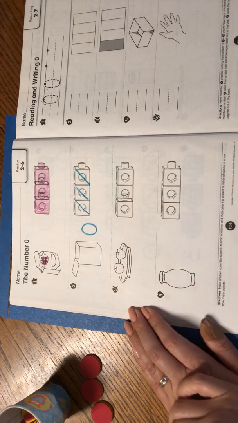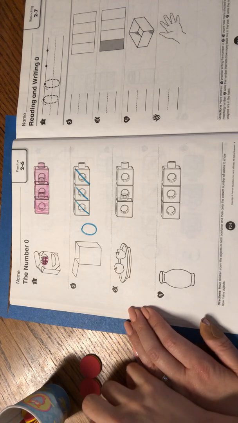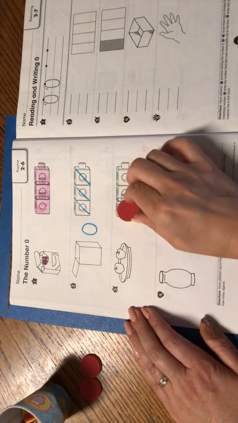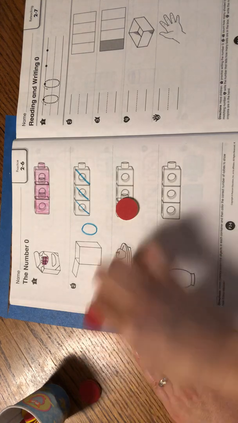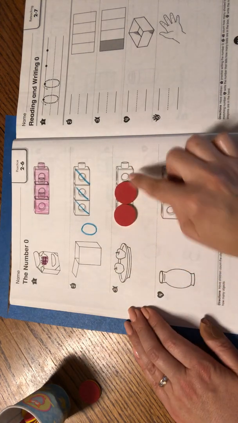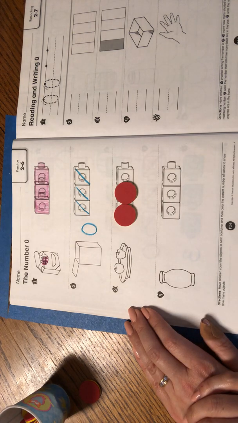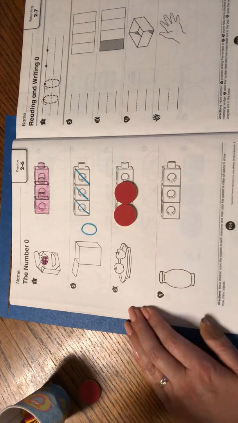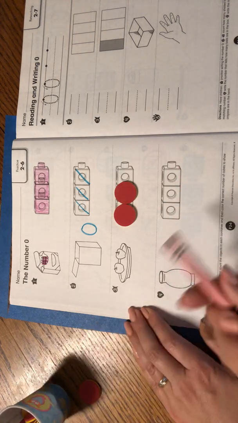How many apples are on my plate? 2. Very good. 1, 2. So I'll use my dots to cover 2 cubes. Will I cover the 3rd cube? No, because there are not 3 apples. So let's go ahead and color the apples.